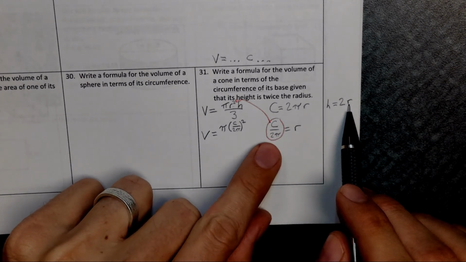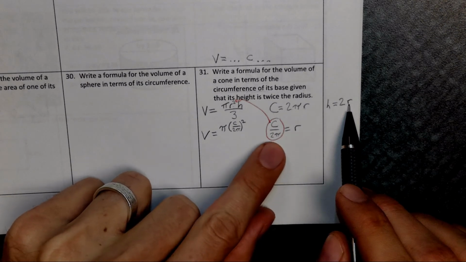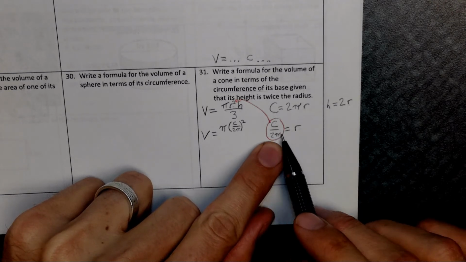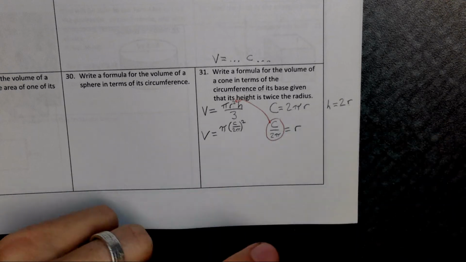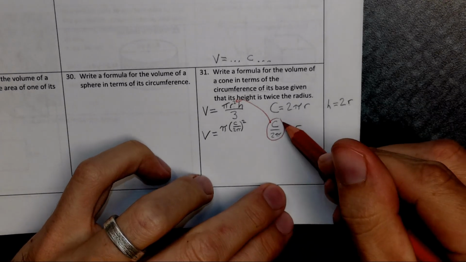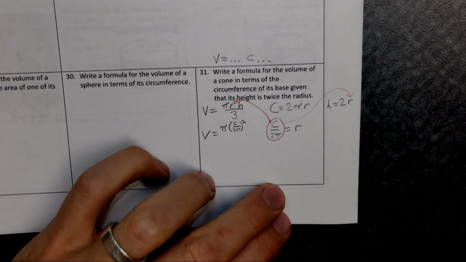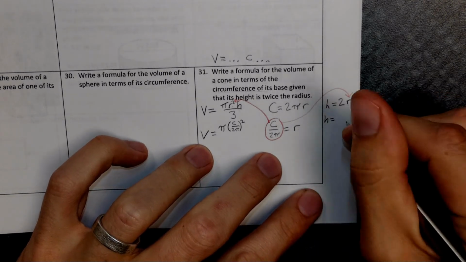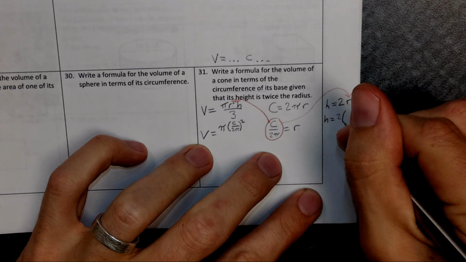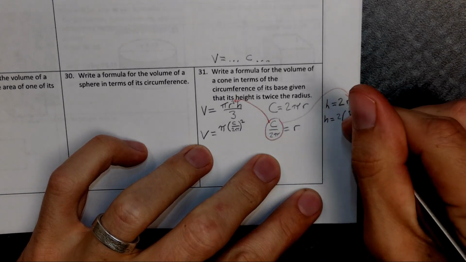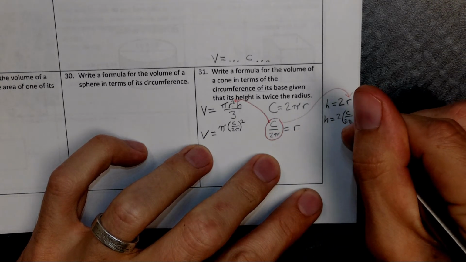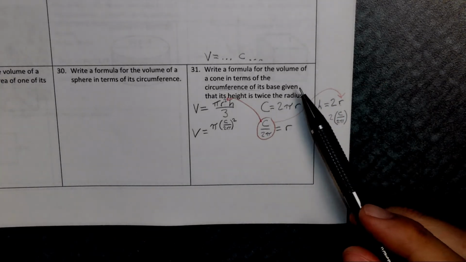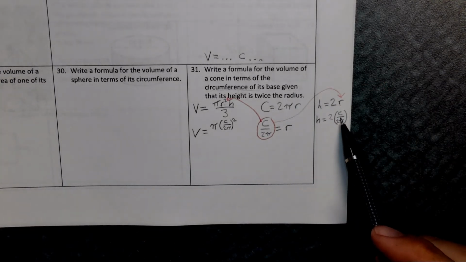Well, the way we do that is with actually another step of substitution. So we already know that the radius can be written in terms of the circumference as c over 2 pi. So we're going to make another substitution into this equation right here. So the height must be equal to 2 times the radius, which is c over 2 pi. So now what we've done is we've written the height in terms of the circumference.